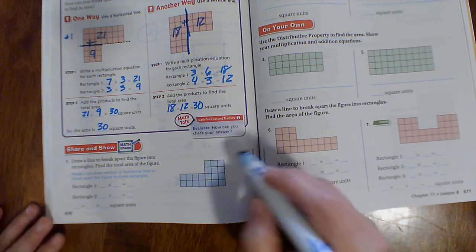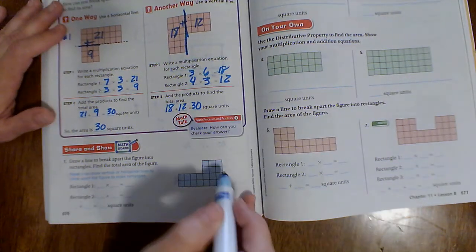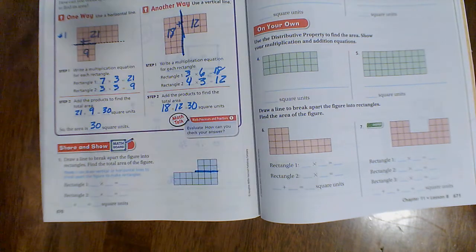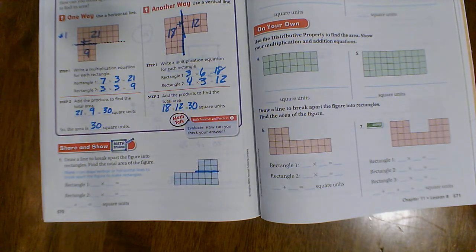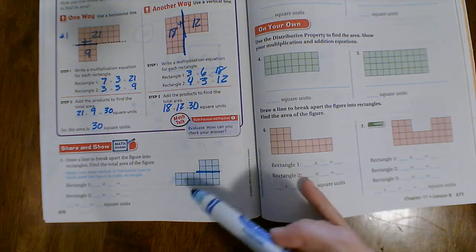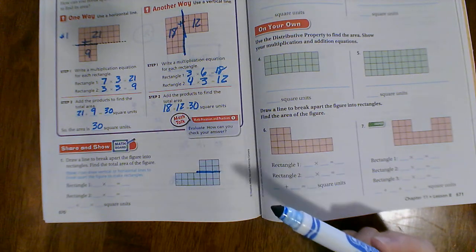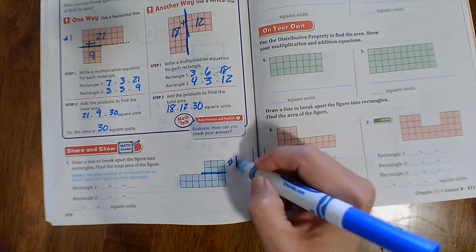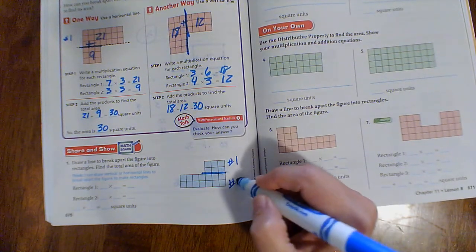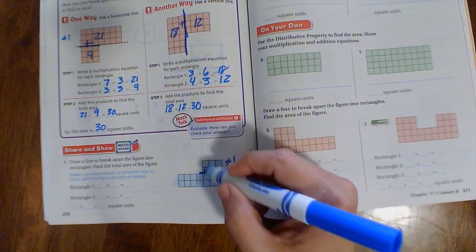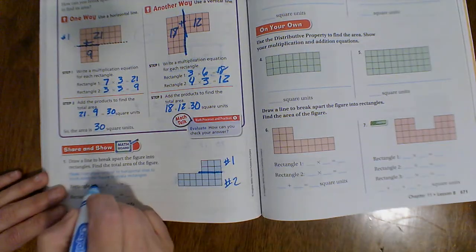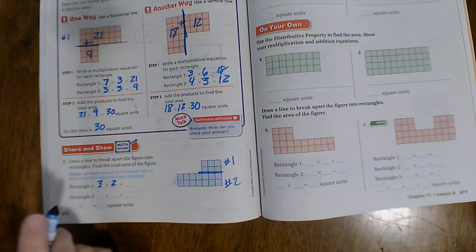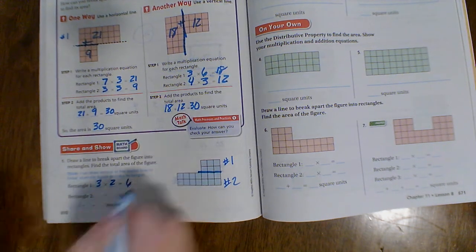Either way, let's do it because you guys probably see it one way. I'm going to do it this way just to show you it works. Okay? Because this is a rectangle and this is a rectangle. So let's find the area of rectangle number 1. This is number 2. 1, 2, 3 times 2. 3 times 2 equals 6.